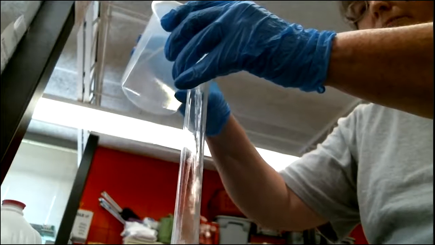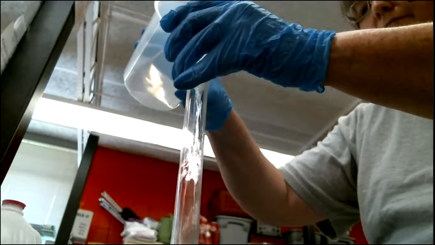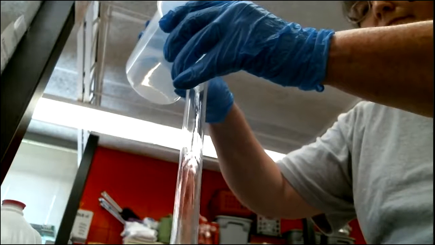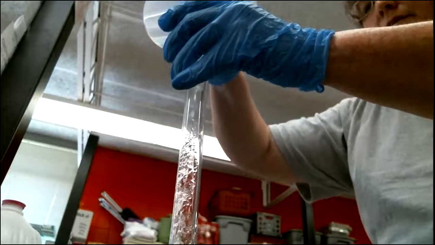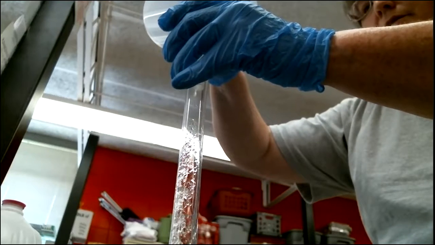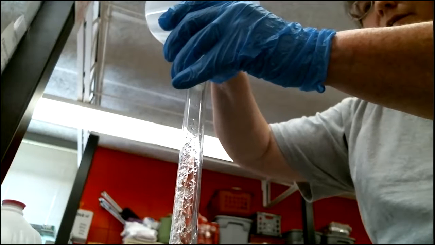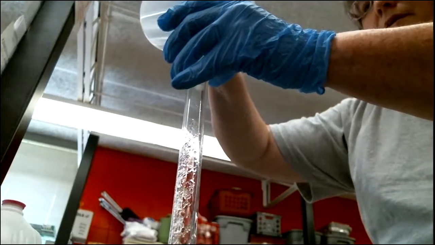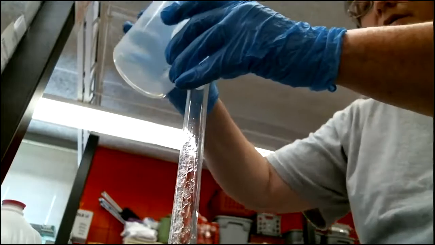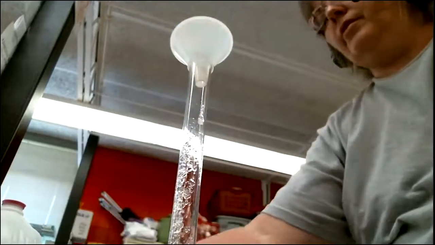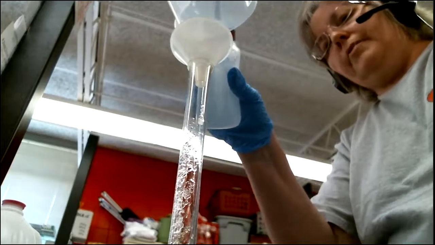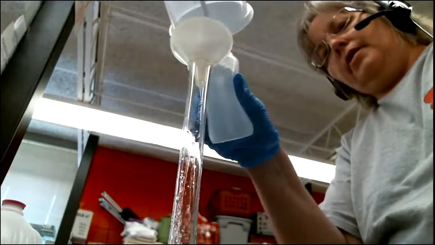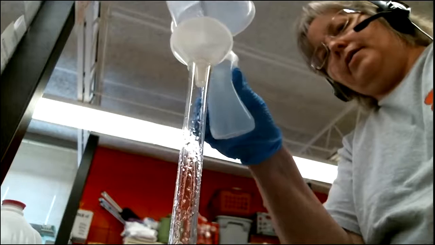Remember, we're making a 1 molar solution of magnesium sulfate. You can see that last bit is just some salt that hadn't dissolved yet. It's kind of goopy. Okay, so I'm going to spray a little bit of water in here with my wash bottle and run it down into the flask.